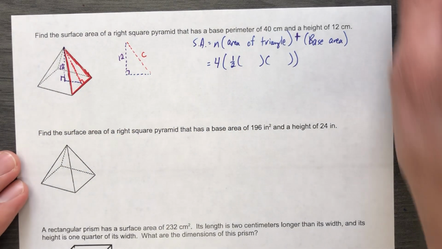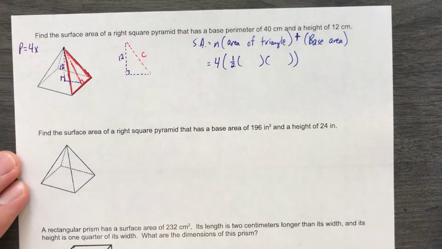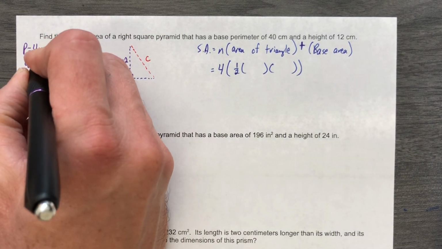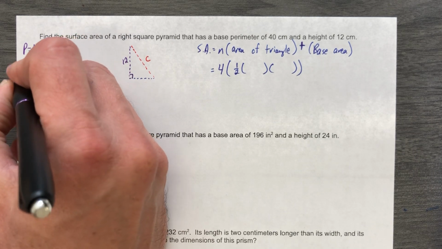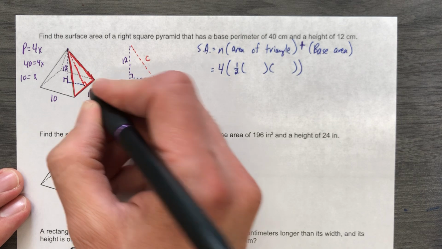Oh, okay, common sense, but let's do it anyway. The perimeter of a square is 4 times the length of a side. Well, we have 40, and that's equal to 4x. So we're going to divide by 4, and we get 10, which means this is 10, and this is 10.